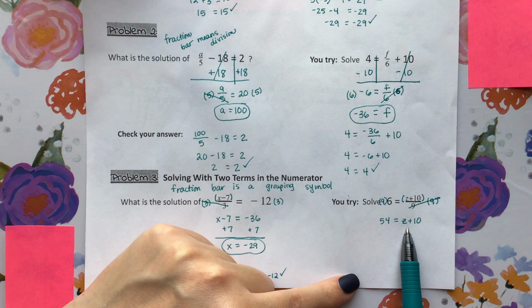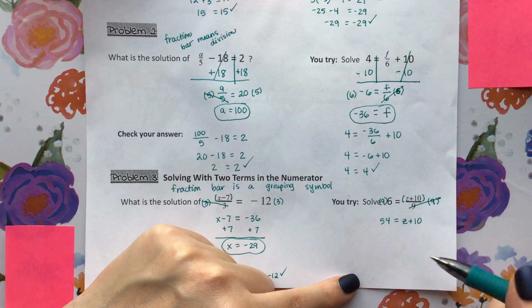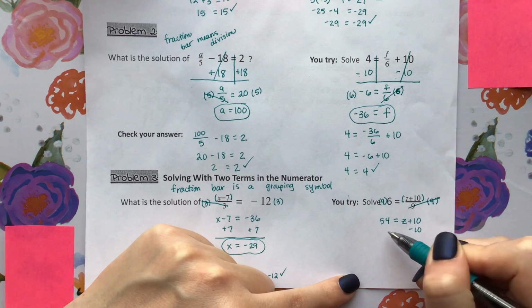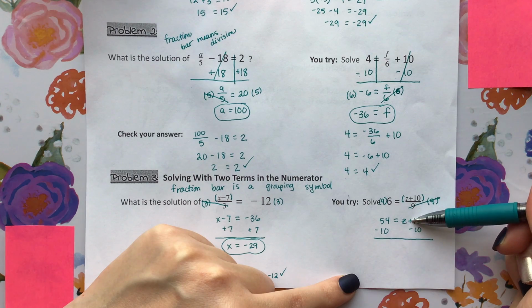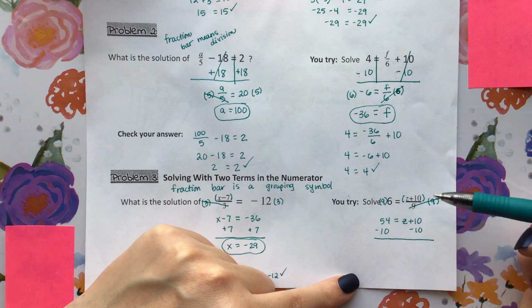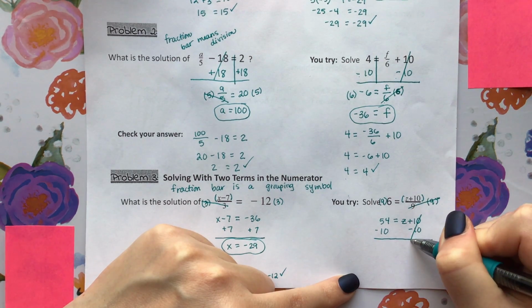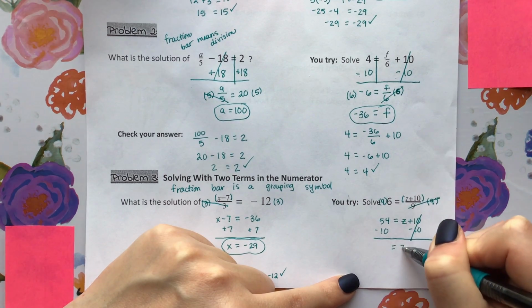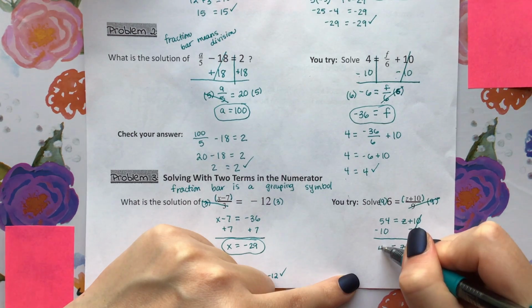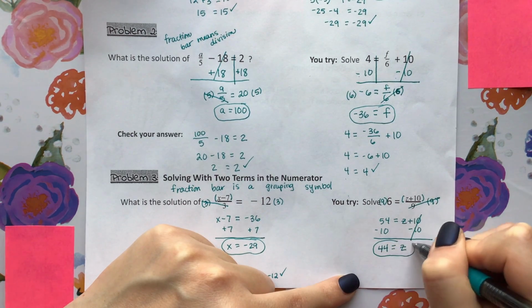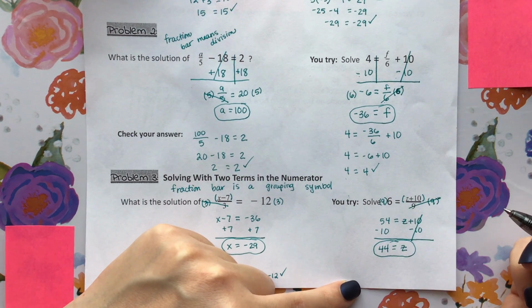I'm sticking on the side with my variable, and so I'm going to subtract 10 from both sides. The reason I'm subtracting 10 is because that's the opposite of adding 10, which is what I have in my problem. So 10 minus 10 cancels, and I'm left with z on the right. 54 minus 10 is 44. So that should be my solution.